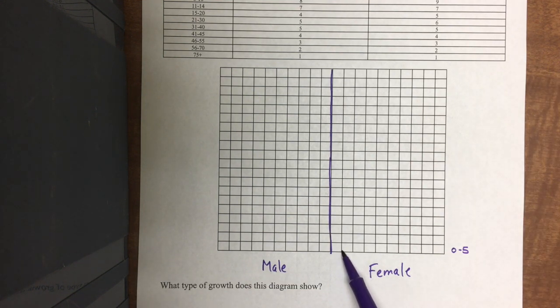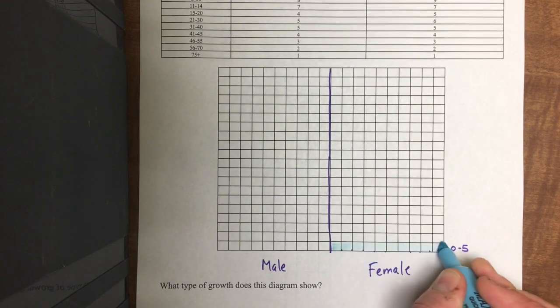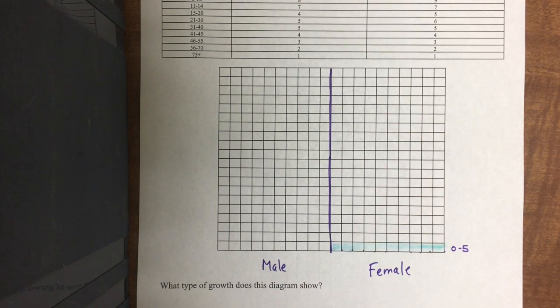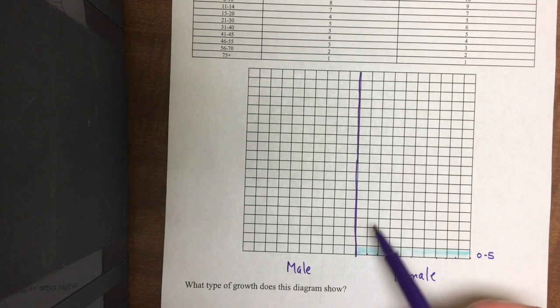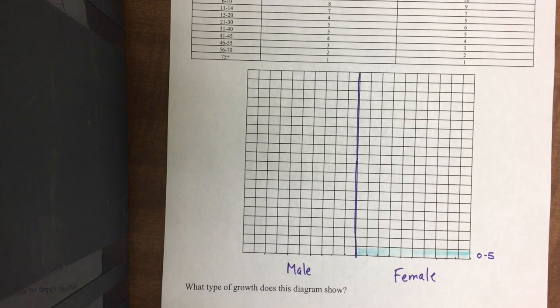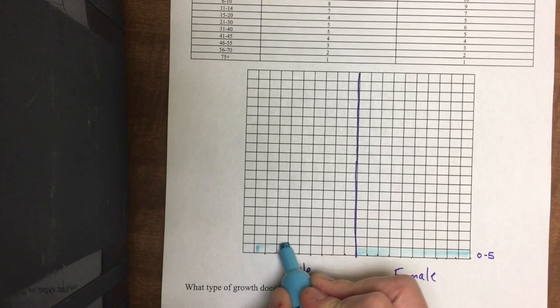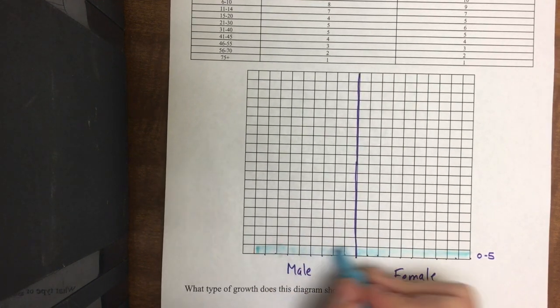So percent of population that is female, ages 0 to 5. I'm going to count out 1, 2, 3, 4, 5, 6, 7, 8, 9, 10. So I'm going to do this first bar going all the way out from the middle out to 10 here. Okay. Now, percent of population that is male. So from age 0 to 5, if you look at the data, I go 1, 2, 3, 4, 5, 6, 7, 8, 9. So I'm going to now go out to 9, and I'm going to shade that in here, all the way out here.